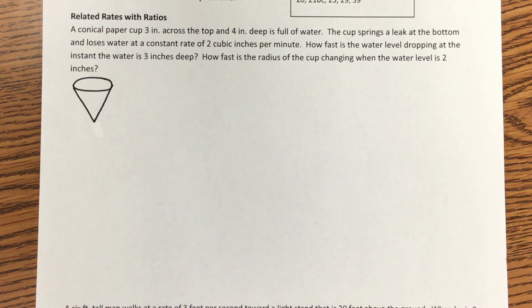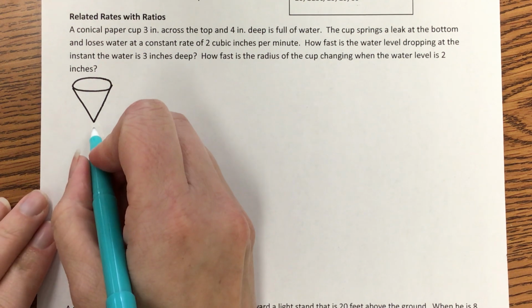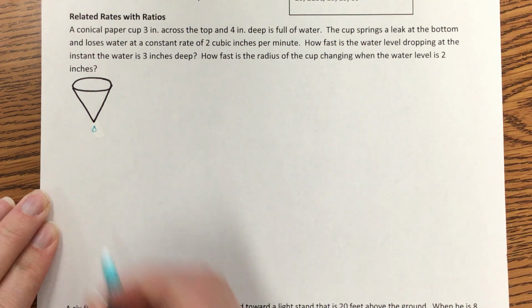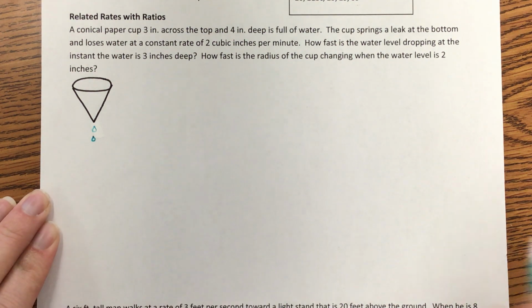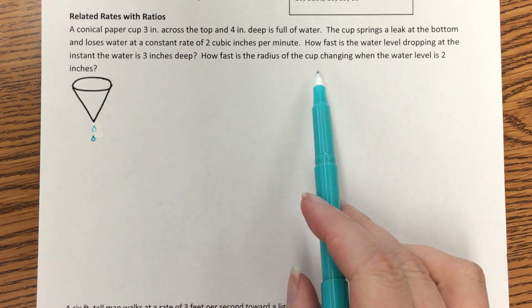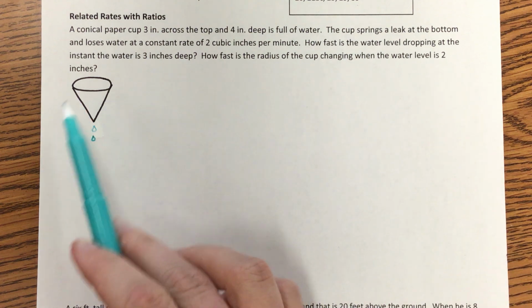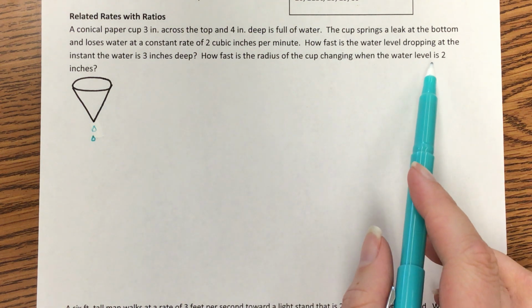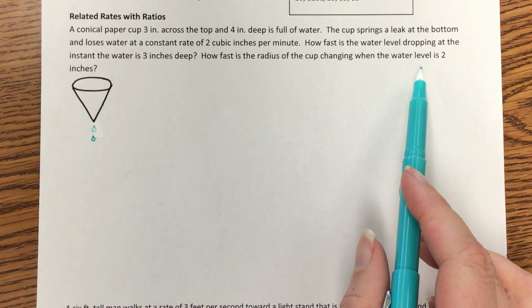We've got a conical paper cup. This is a cone. It is 3 inches across the top and 4 inches deep, and is full of water. The cup springs a leak at the bottom and loses water at a constant rate of 2 cubic inches per minute. How fast is the water level dropping at the instant the water is 3 inches deep? And then the second question is, how fast is the radius of the cup changing when the water level is 2 inches? Okay. So water level is the height of the water.